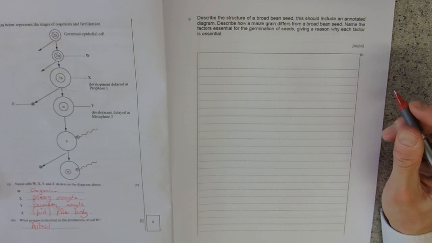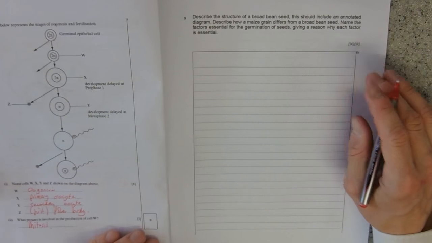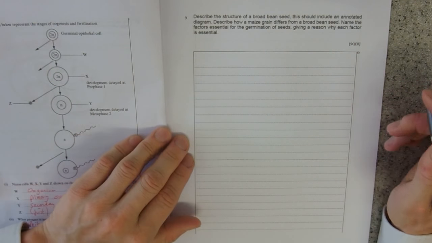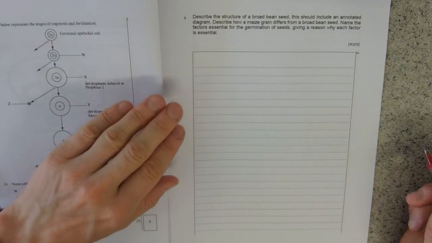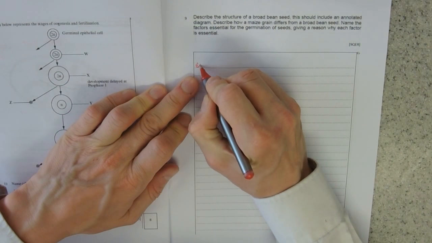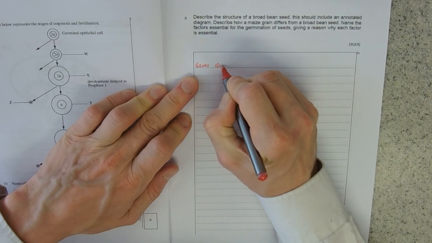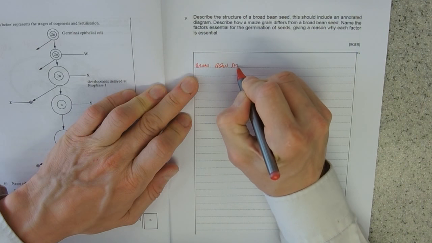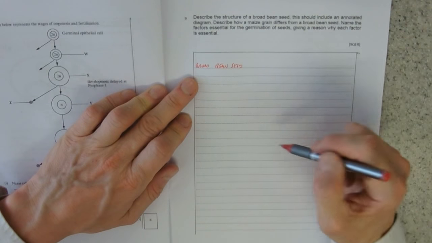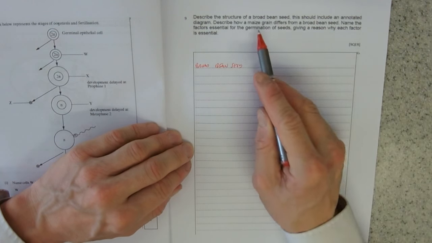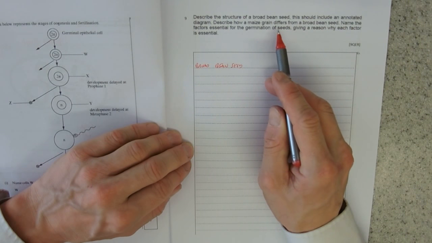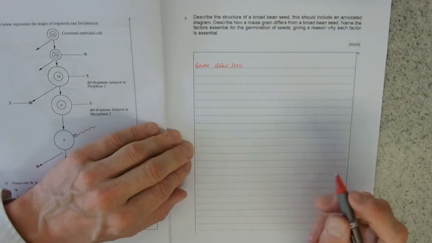Question 9, the essay. Maybe not the most popular question in the whole paper, but here we go. Describe the structure of a broad bean seed. So we're going to have an annotated diagram there. And then we've got describe how a maize grain differs.